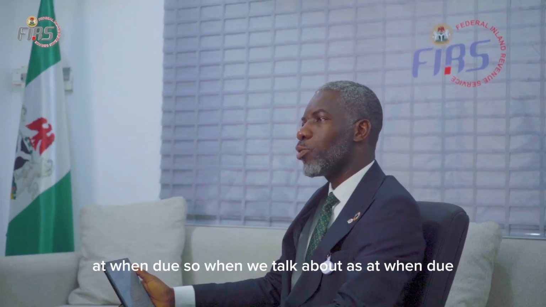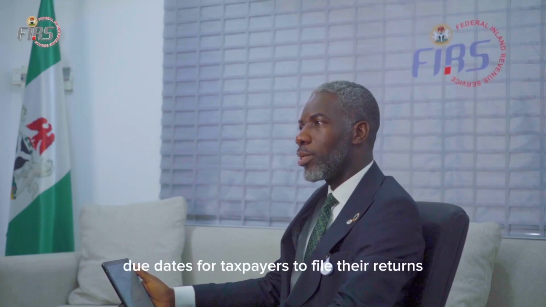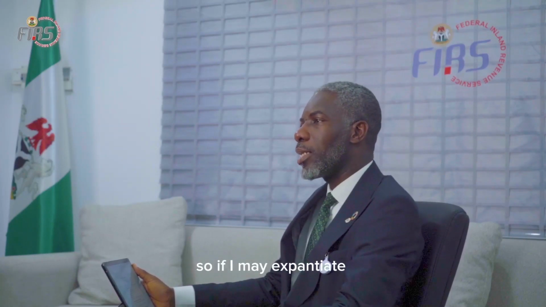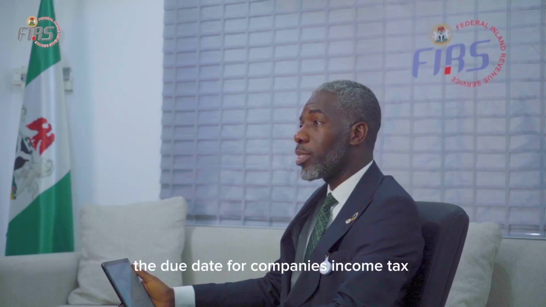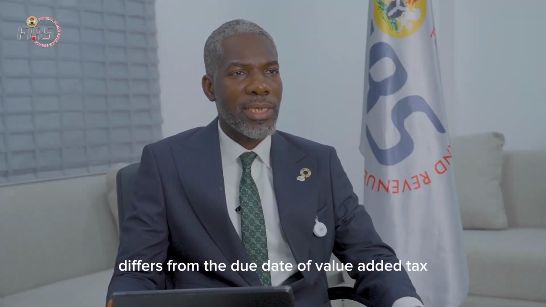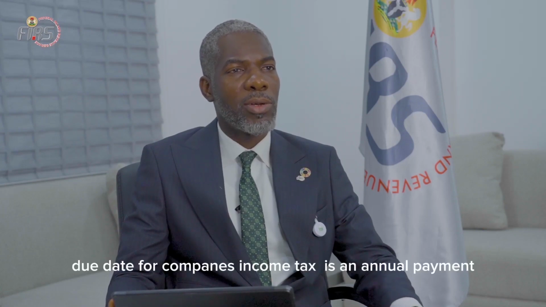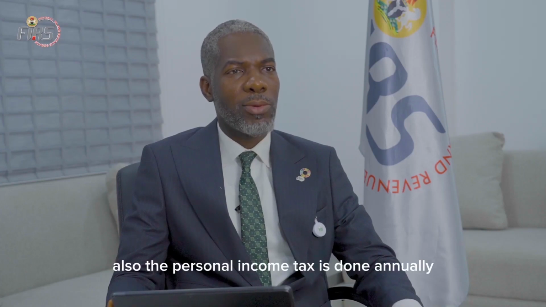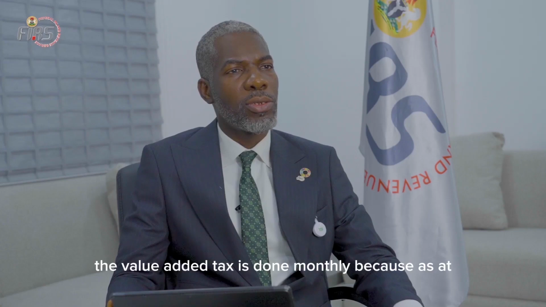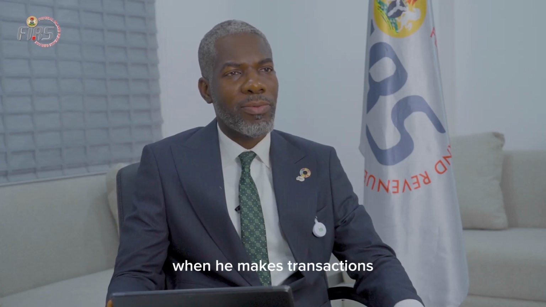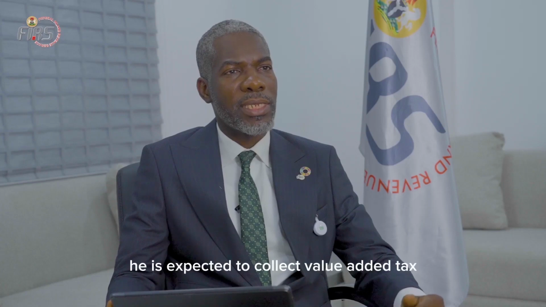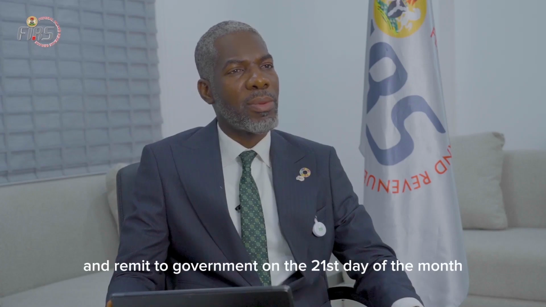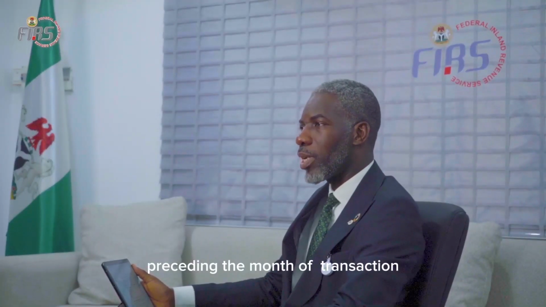When we talk about as and when due, there are different due dates for taxpayers to file their returns depending on the tax type. If I may expatiate, the due date for company's income tax differs from the due date for value-added tax. The due date for company's income tax is an annual payment, so you're expected to file that annually. Also, the personal income tax is done annually. The value-added tax is done monthly, because as and when it makes transactions, it's expected to collect the value-added tax and remit to government on the 21st day of the month preceding the month of transaction.